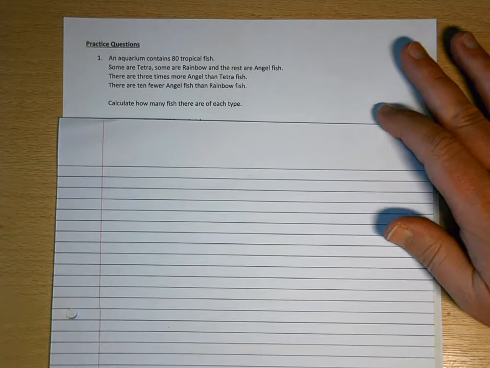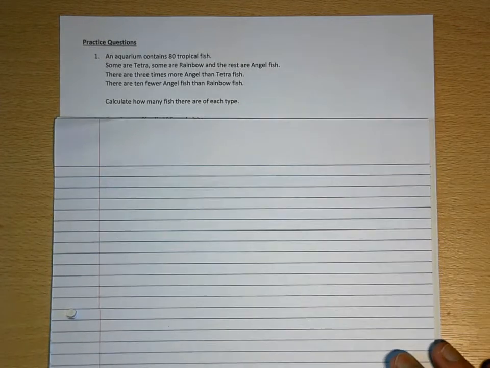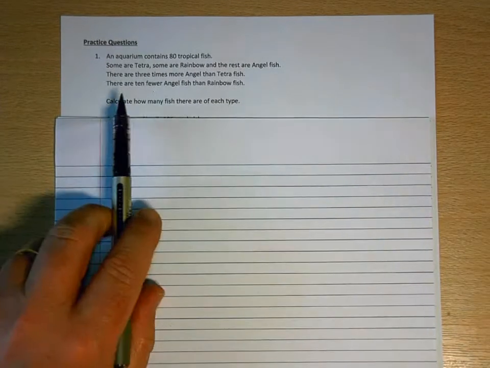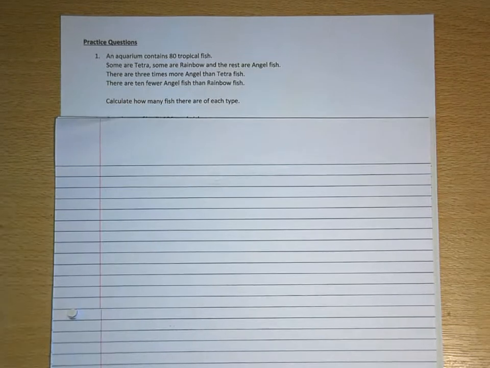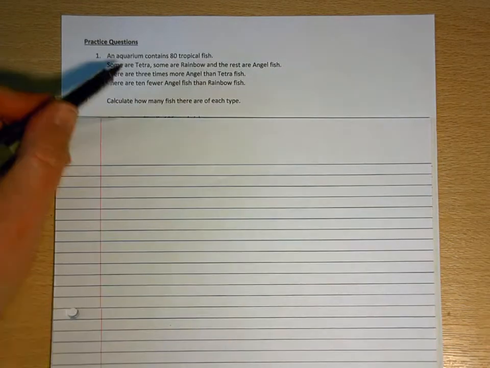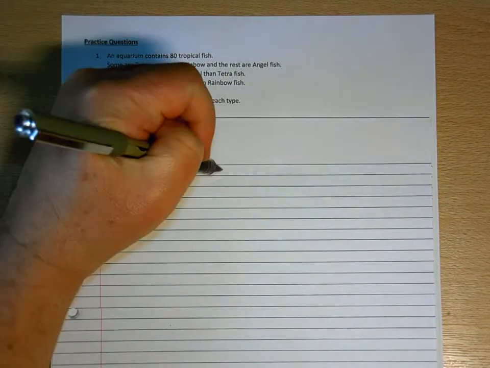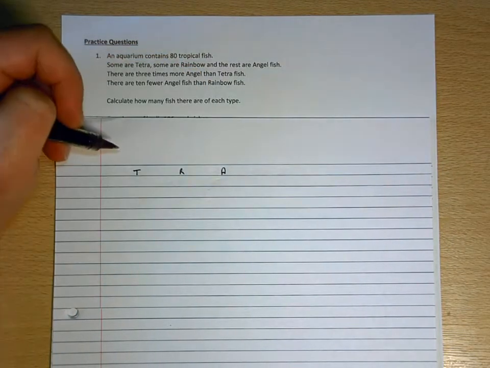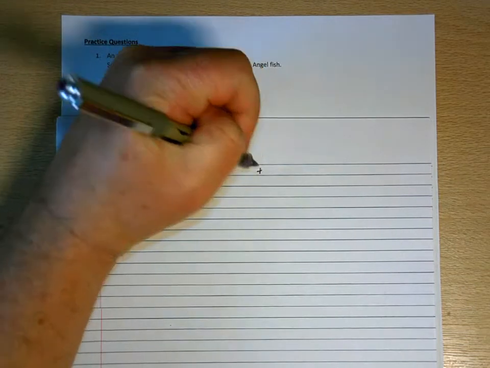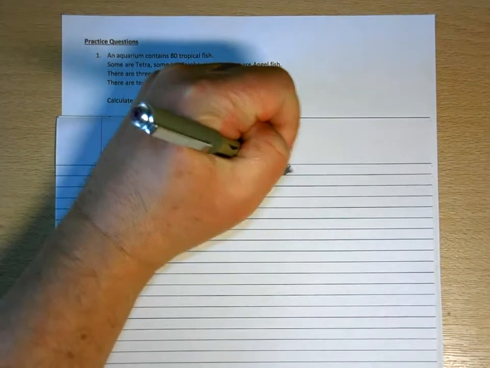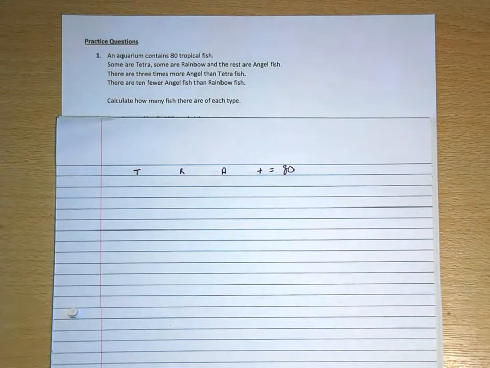So if we start with this first one, an aquarium contains 80 tropical fish. Some are tetra, some are rainbow, and the rest are angel. So if I use a T, an R and an A for tetra, rainbow and angel, I know that in total they're going to add up to 80 because there are 80 fish in the tank.